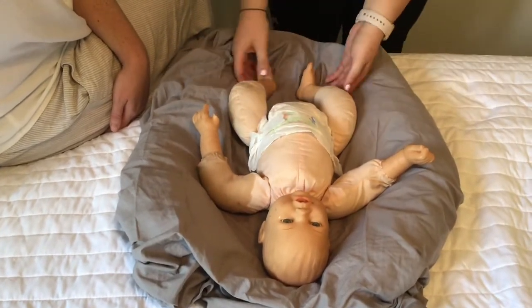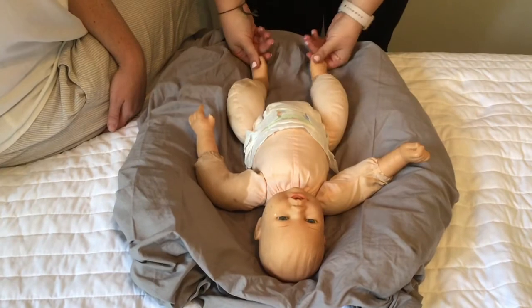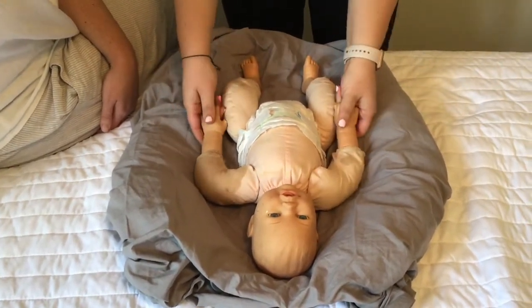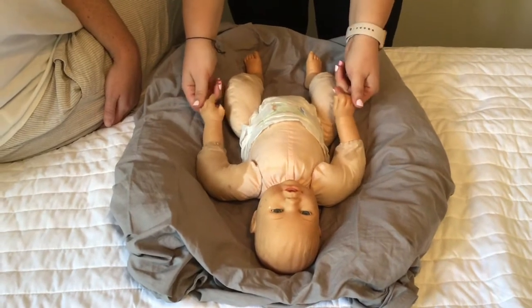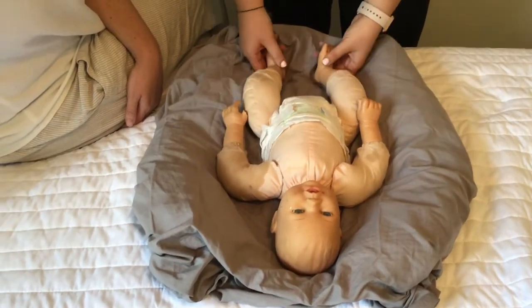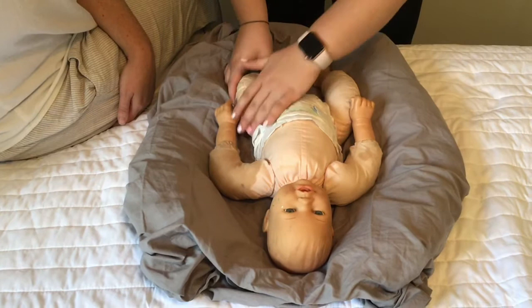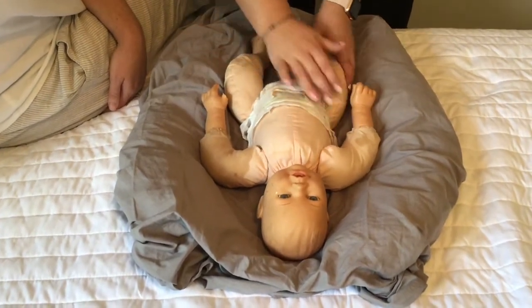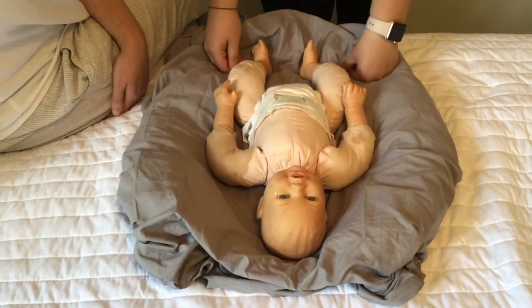All right, so next we're going to go down to the extremities. I see 10 toes and 10 fingers. She's got good muscle strength on each side, good muscle tone. They are equal lengths and everything like that. We're going to just look for some hip dislocation. I'm not seeing any. She's got good movement on both sides.